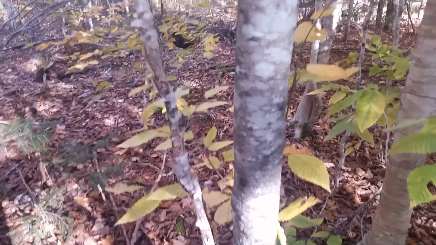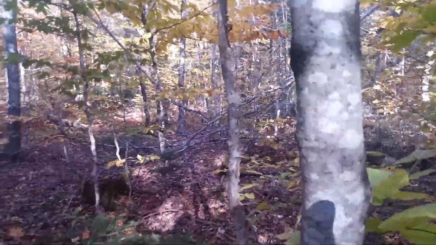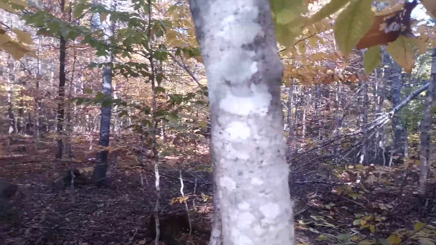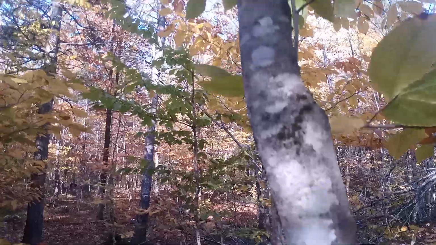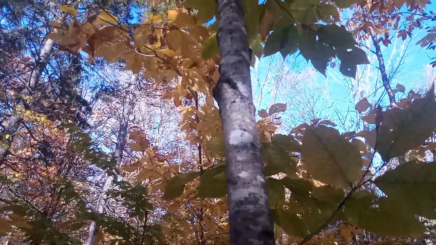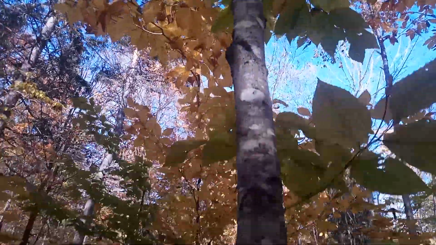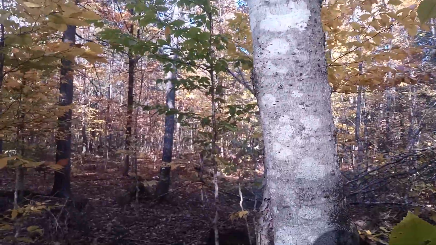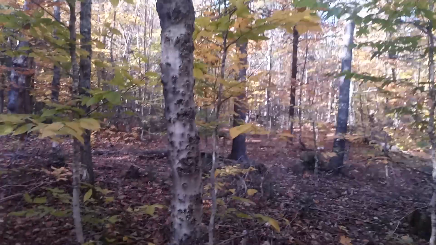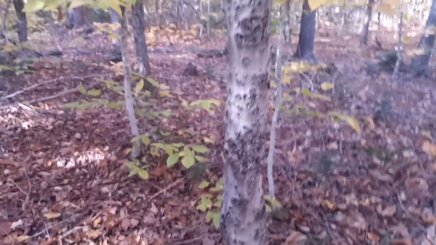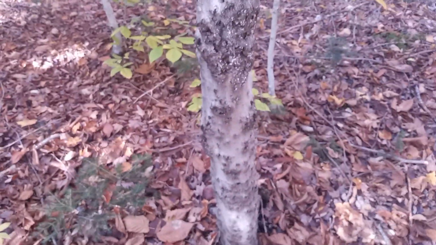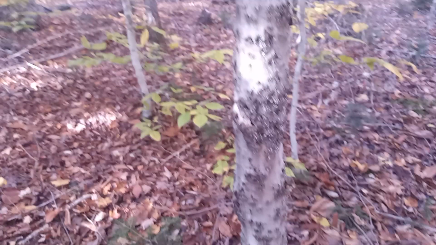Now here's one that is pretty well free of canker, but unfortunately, even at this stage, this tree probably won't go to maturity before the canker affects it. So that's what happens when an invasive species gets loose into an environment where it's not natural.